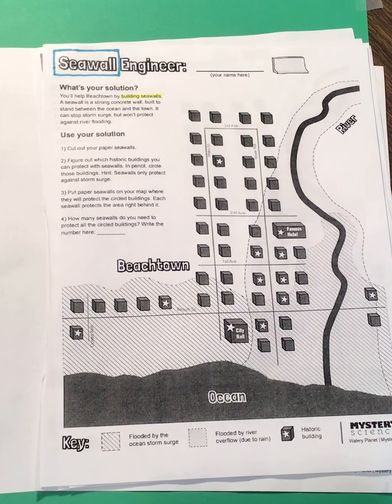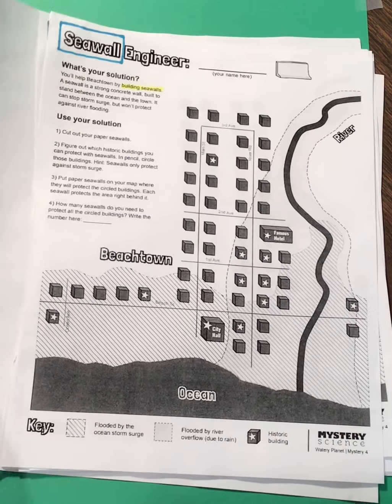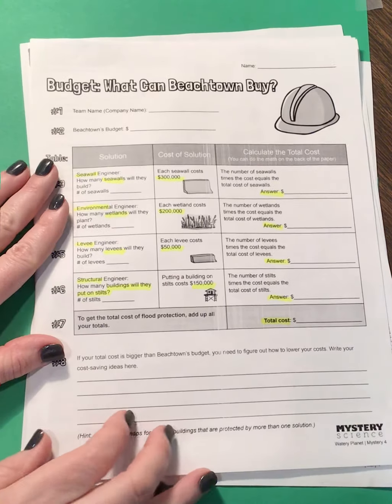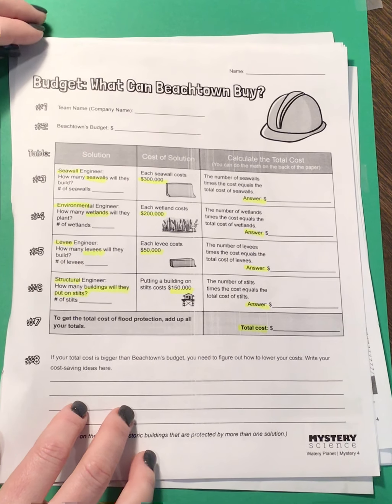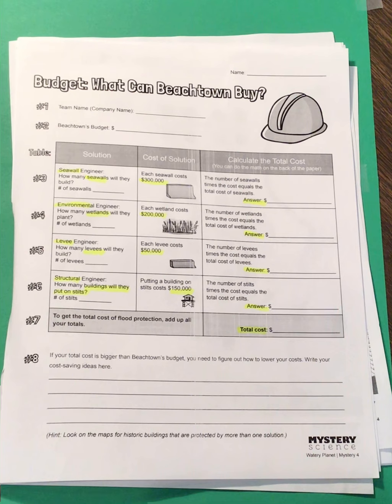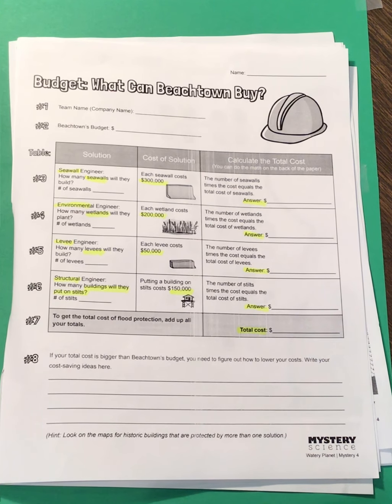Once you've done all 4 of those and you're feeling really confident, you can go to this final page. And the final page is about a budget. What can Beachtown buy? So you should have a team or company name. So we are not doing this in groups. You're doing this individually. So you have a name for your engineering firm. I would call it like Spanos Engineers, if it were my firm. And then I don't know what their budget is. I'm going to leave that blank.